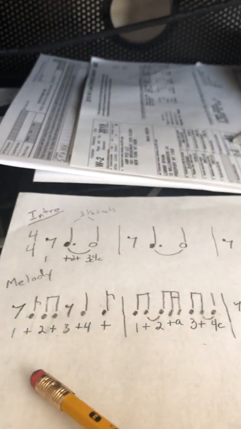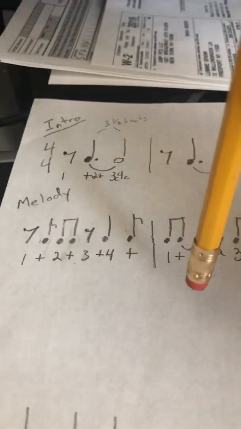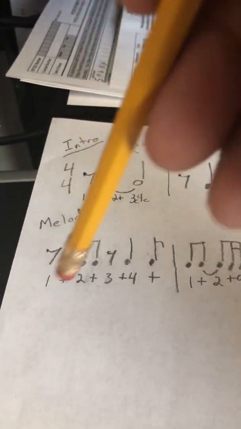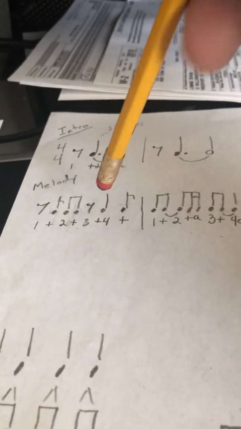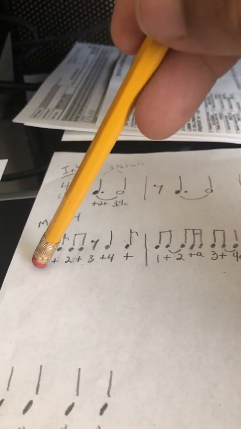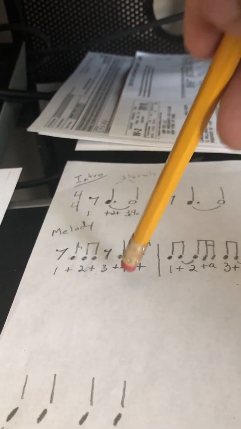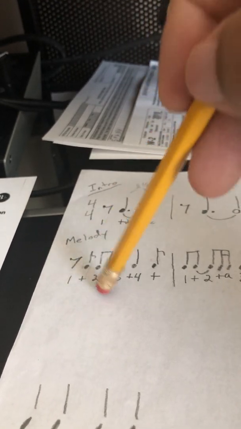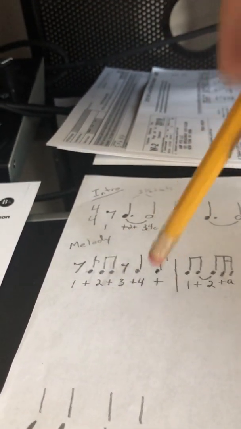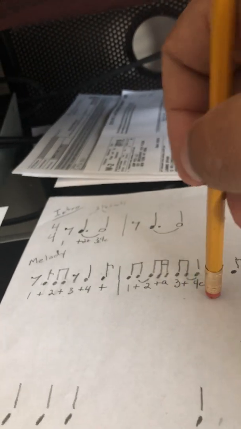So I'll do them together. 1 and 2 and 1 and a 3 and. Do that again. 1, 2, 3, 4, 1 and 2 and 3 and 1 and a 3 and.